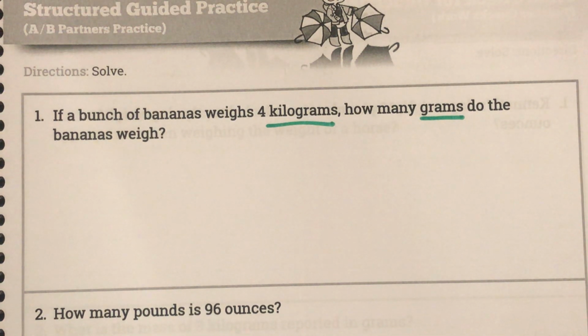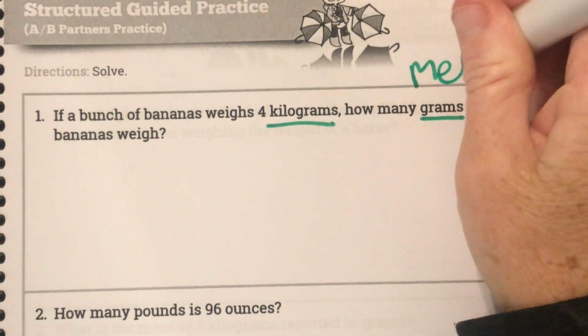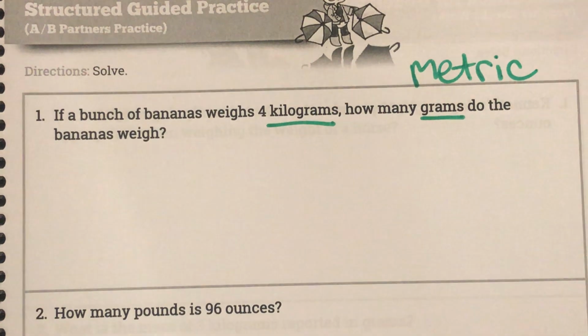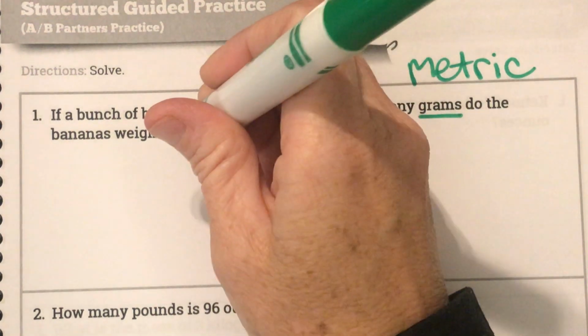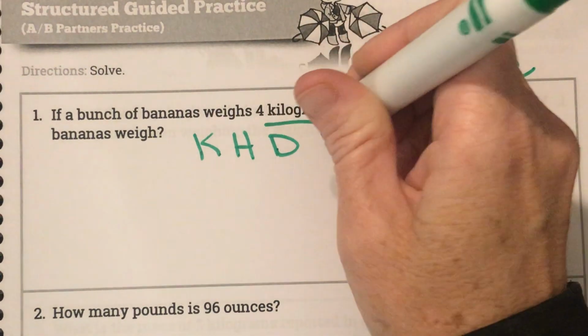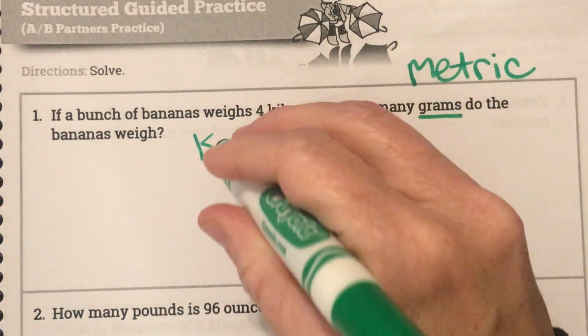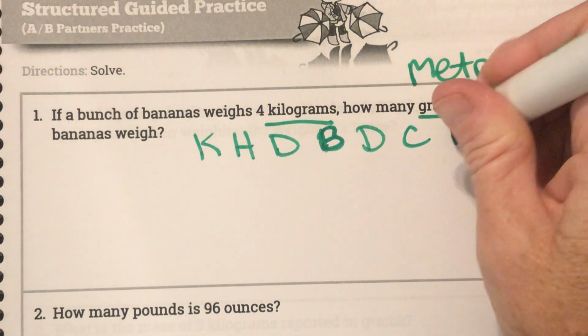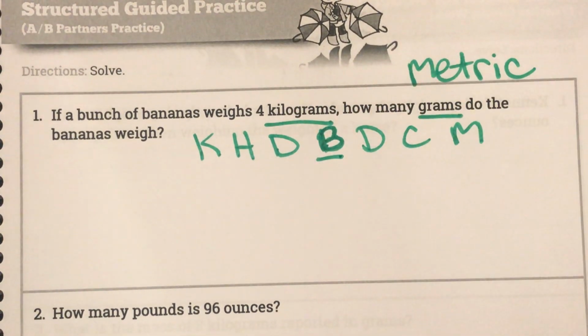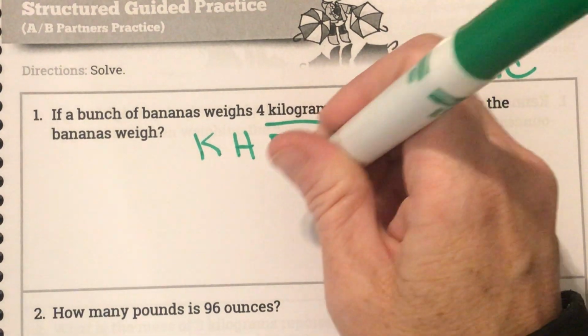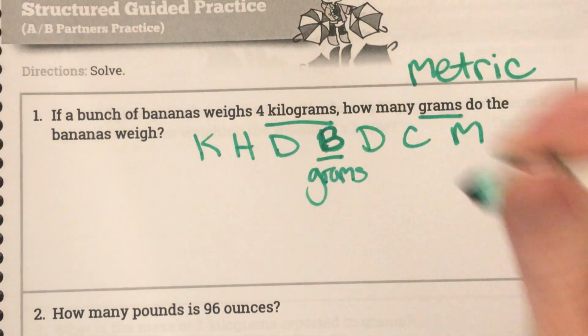Okay, so let's look at this. Kilograms and grams. I first ask myself, is it US or metric? And hopefully you're saying metric. Then I ask myself, what tool do I use? So I use King Henry Died By Drinking Chocolate Milk. And my base measurement is grams for weight.